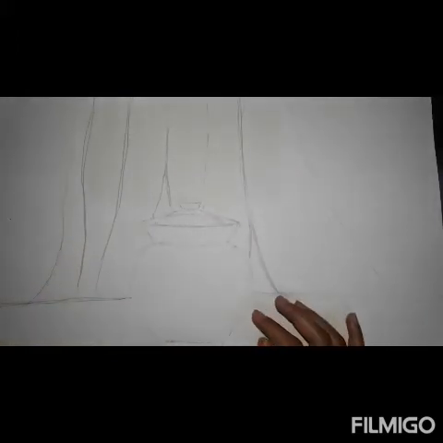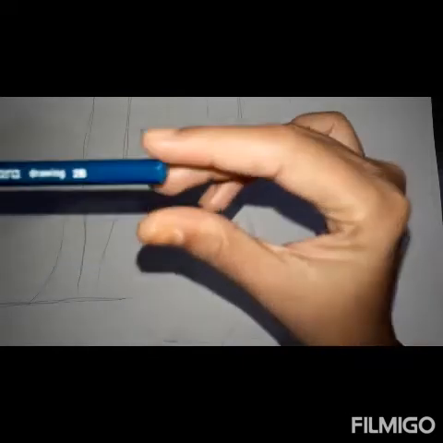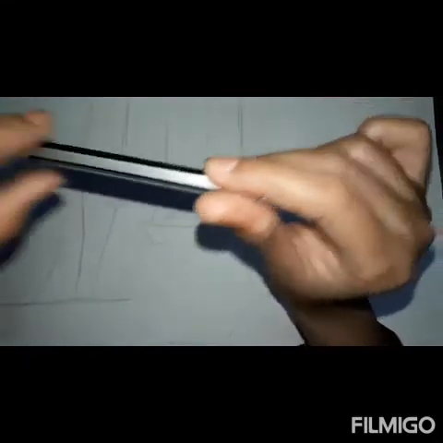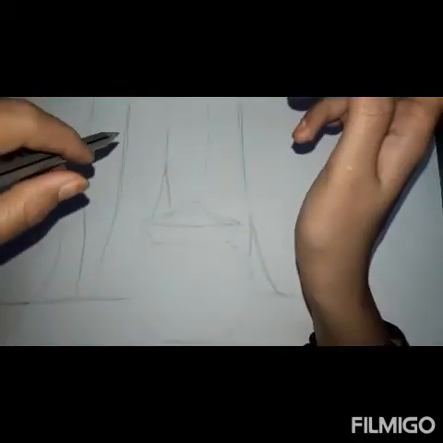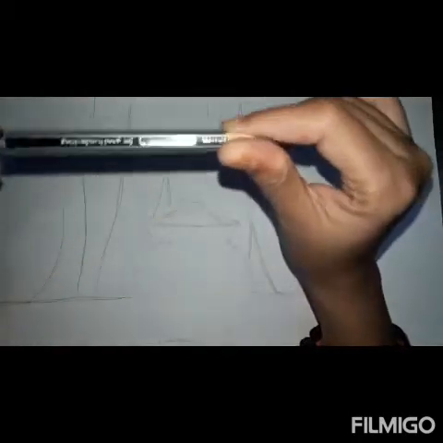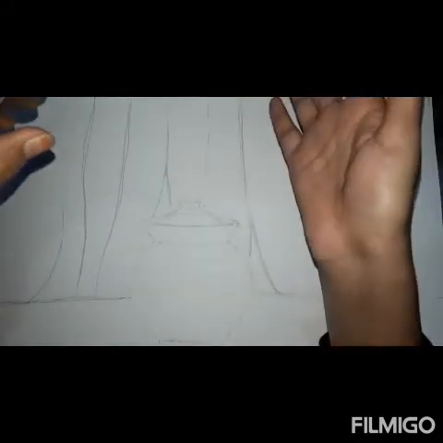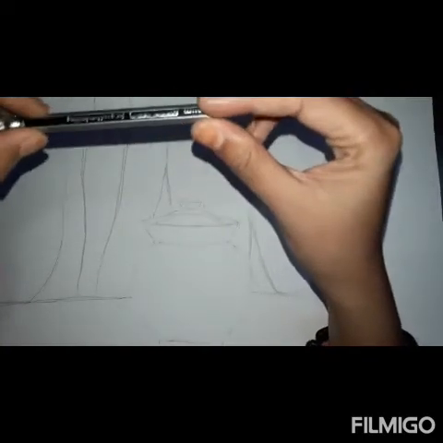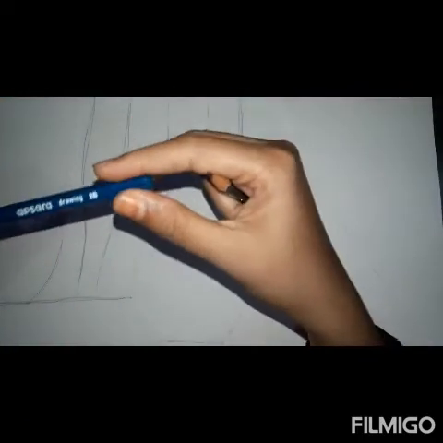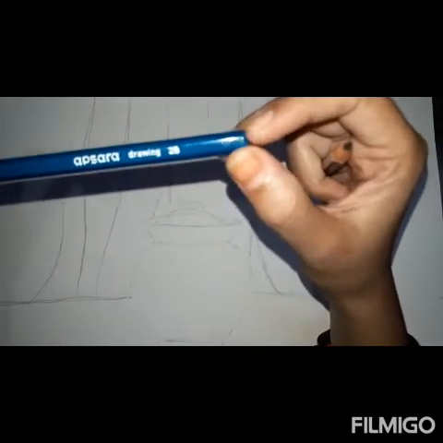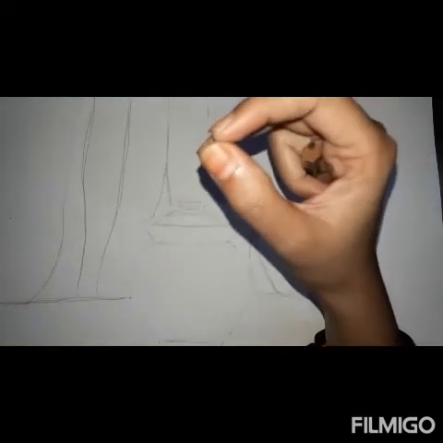First we will do this, and after that you have to take a 2B pencil, or if you have an Apsara extra dark pencil you can use it in place of 2B. I'm using it because I have already used that pencil to make the object. It is quite close, but if you don't have it you can purchase a 2B. With the help of this you can give your shading a first step.